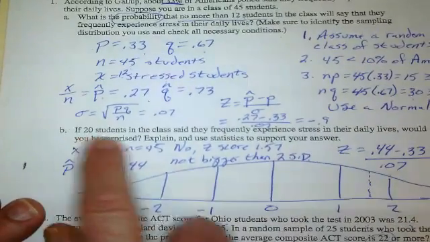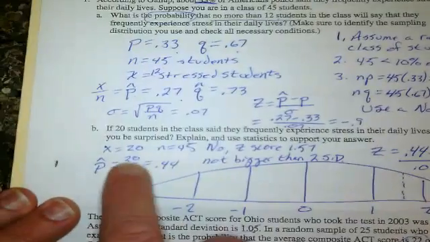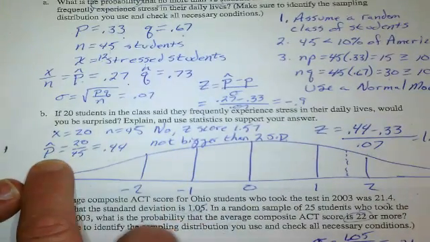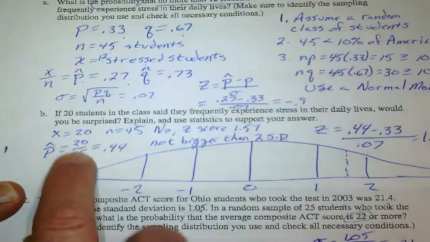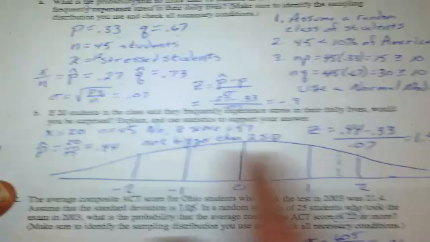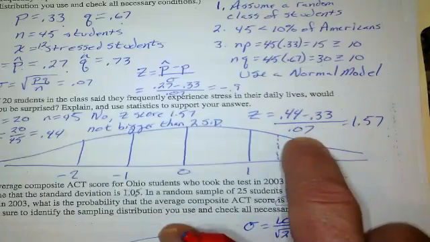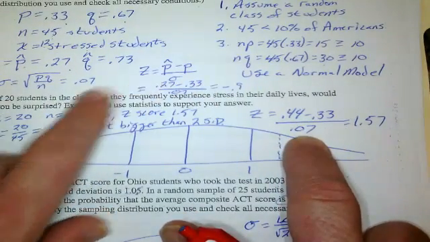So it then asks, what if 20 students said that? So my new x is 20, and my n is still 45. Find a new p hat. 20 divided by 45 is 0.44. I then find a new z-score. 0.44 minus 0.33 divided by the same standard deviation that we found over here.